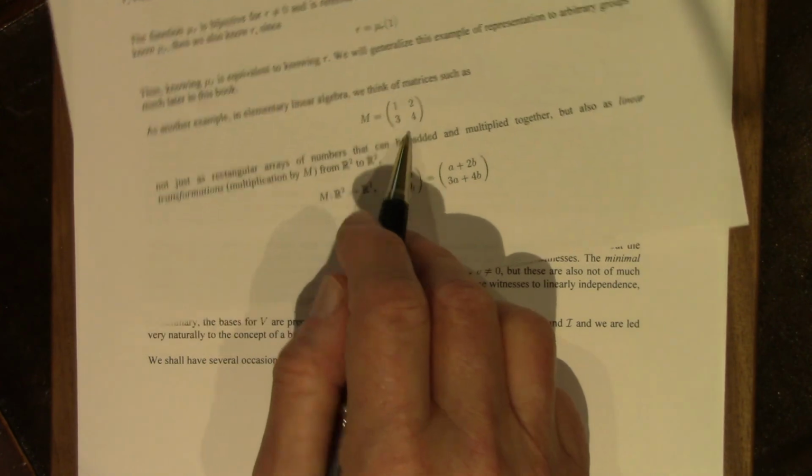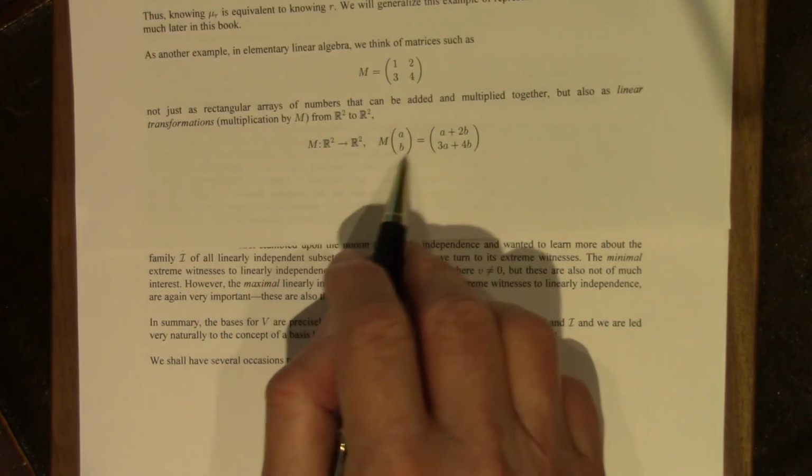Here's an example that you are probably familiar with, although not in this language. In elementary linear algebra, we think of matrices, such as, for example, this 2 by 2 real matrix, not just as rectangular arrays of numbers, not as formal, static tables of numbers that can be added and multiplied together, so we have matrix algebra, but also as something that's alive, that does an action, and that is, we think of them as linear transformations, multiplication by m. So for this matrix, this would map R2 to R2, and here's what it would do.